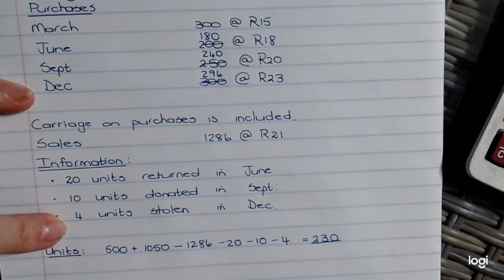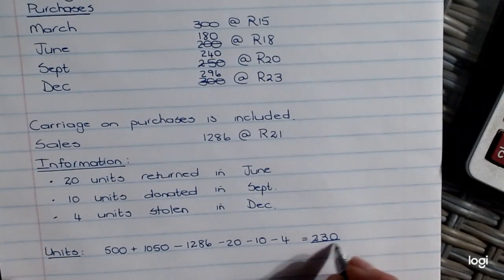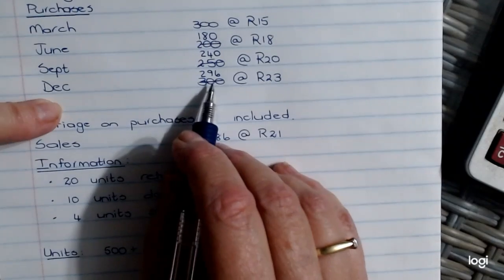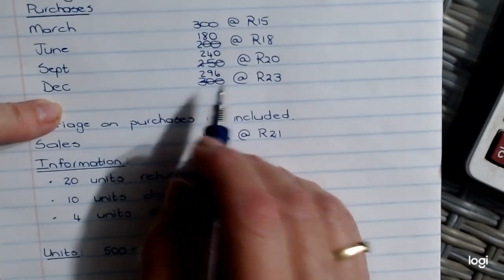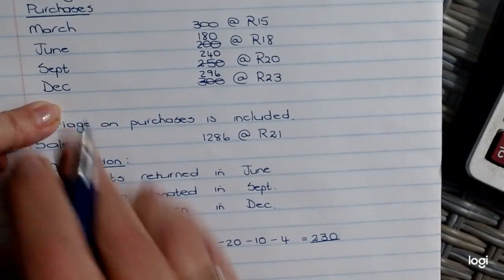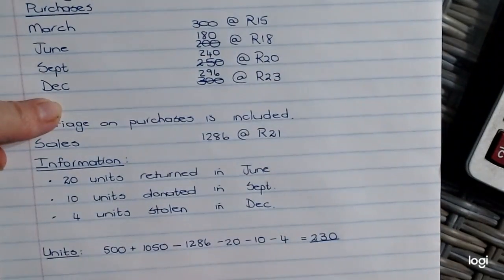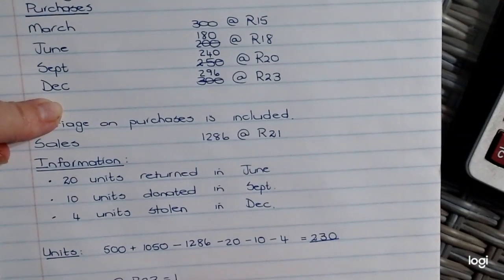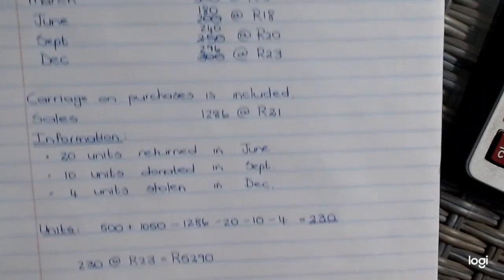Now if we do the FIFO method, we will say, right, let's see if we can take 230 all in one go from the last that we've purchased. And in this specific example, it is possible to take all 230 of the units out of this last one that we've purchased. So it's 230 times 23 Rand, and that is 5,290. So this is the value of my closing stock.